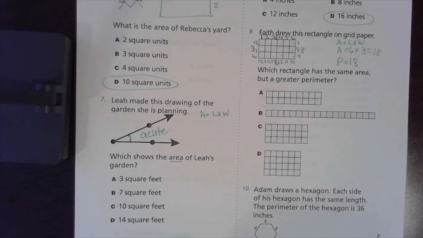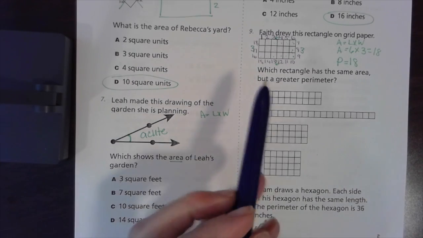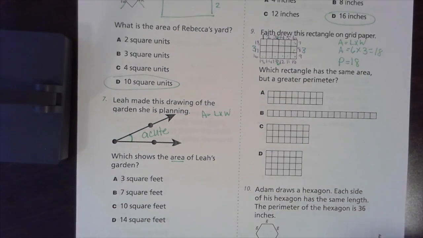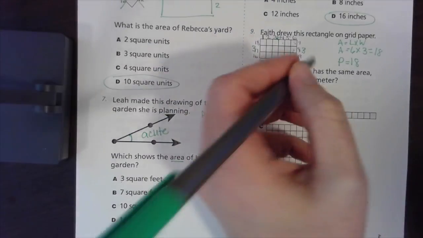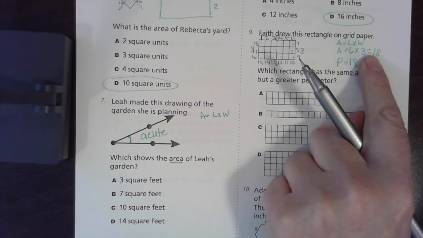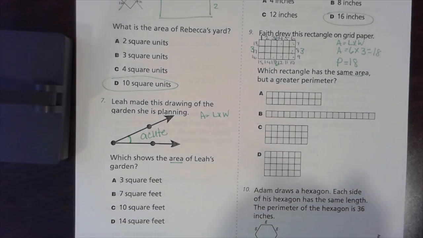But now, hold the phone, because we've got to find the area and perimeter of all of these rectangles. We want one that has the same area, so it's got to have 18 as an area, but it's got to have a greater perimeter.